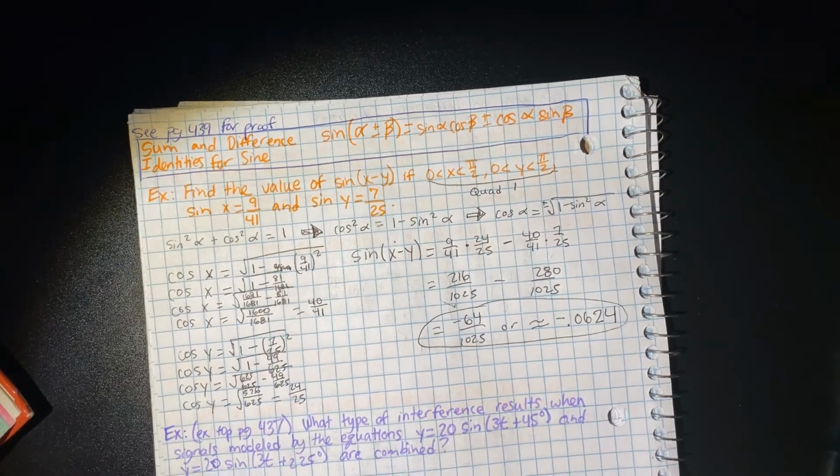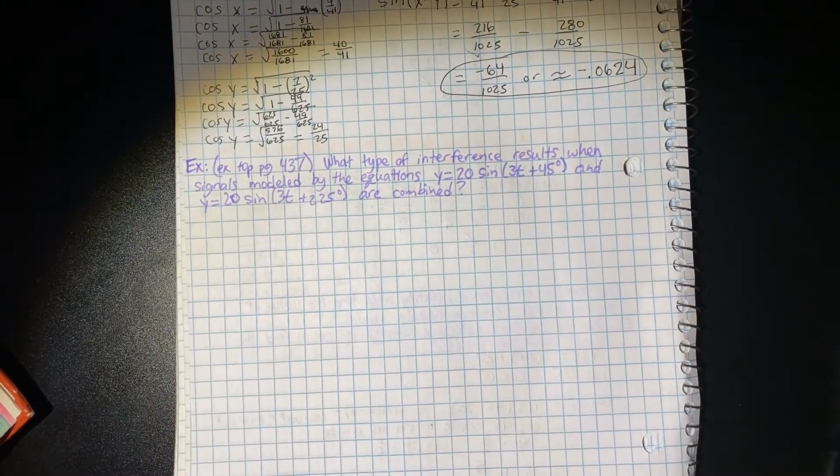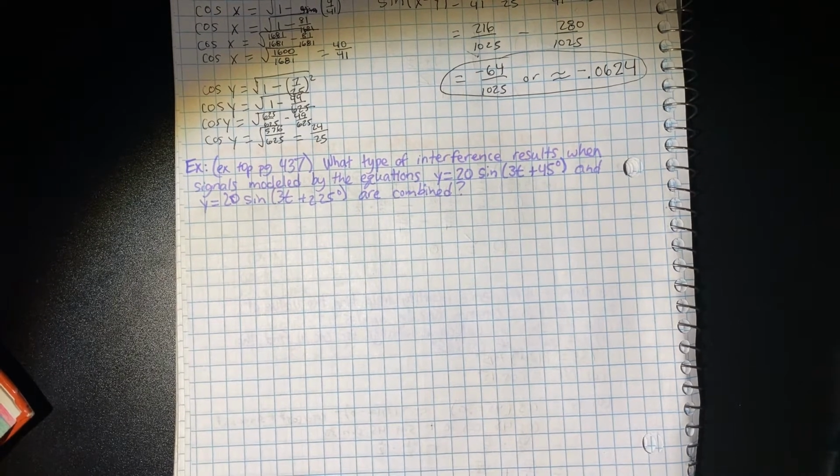Okay. All right. The example for this is on the top of 437. So what it's telling us is, I'm going to find it for you. It says, have you ever had trouble tuning into your favorite radio station? Does the picture on your TV sometimes appear blurry? Sometimes these problems are caused by interference.